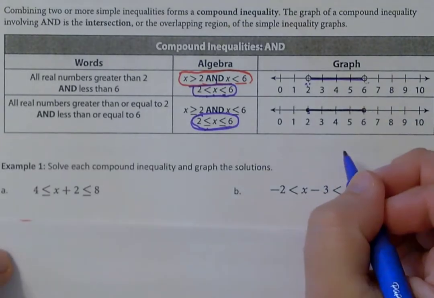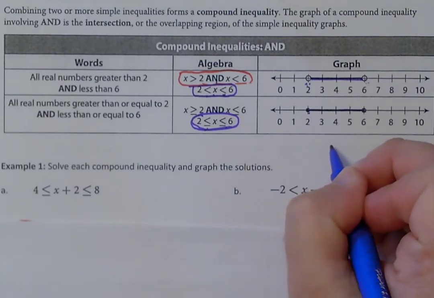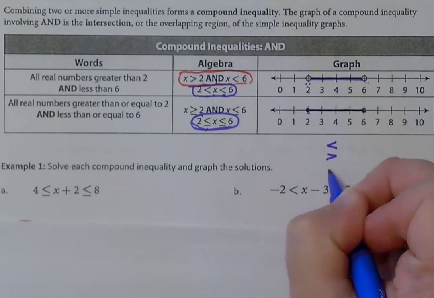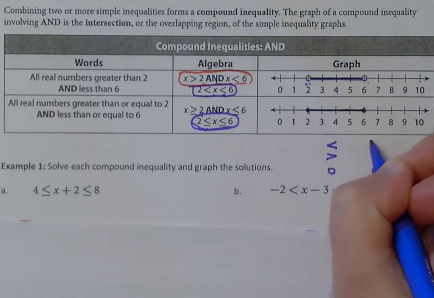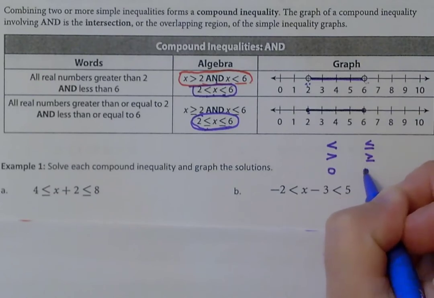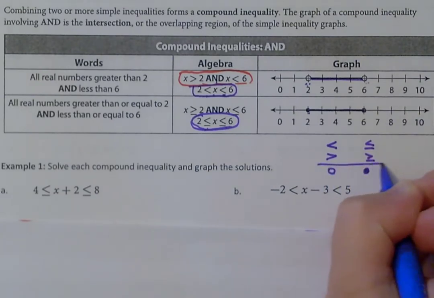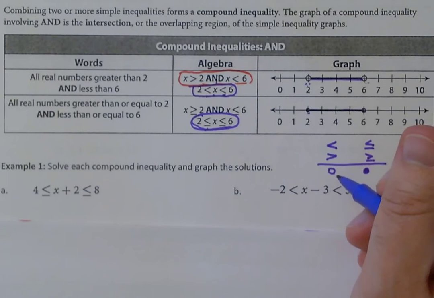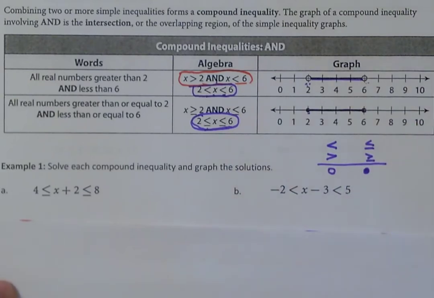I am just going to make a little bit of a key right here so we can reference. Whether it's less than or greater than, we're going to have an open dot. And if it's less than or equal to or greater than or equal to, it's a closed dot. So anytime that you have the equal to on the bottom, it's closed. Anytime that you don't, it's considered an open dot.